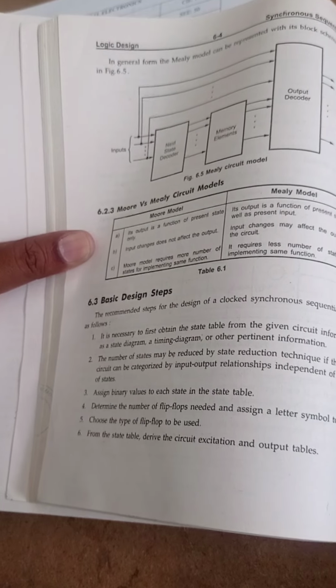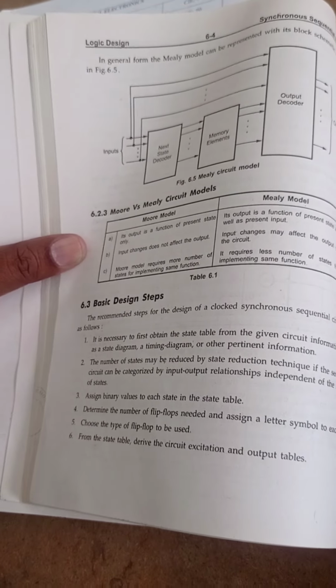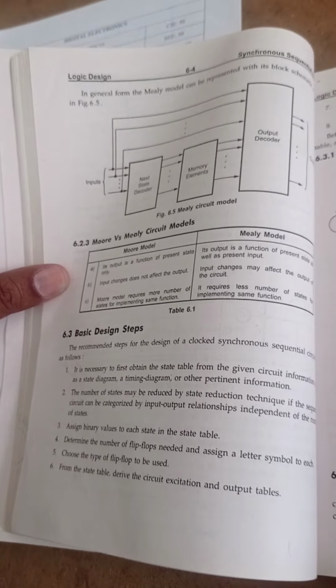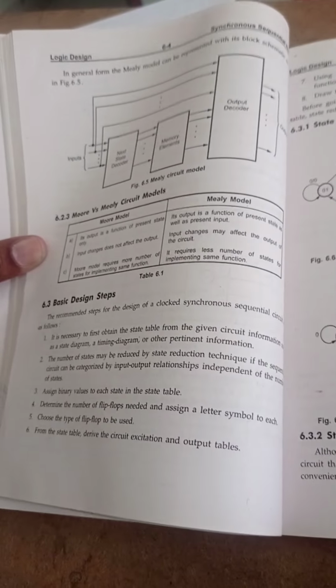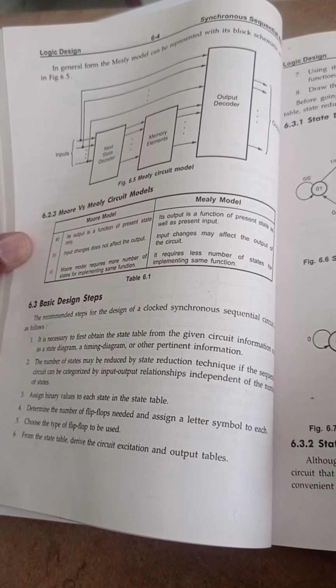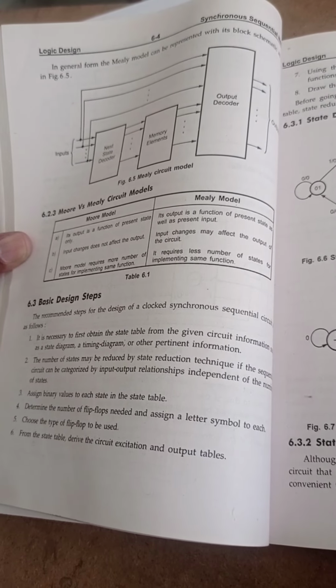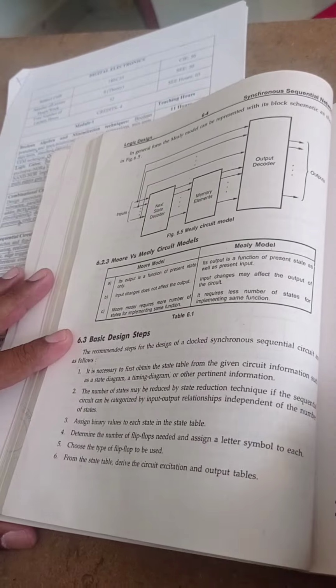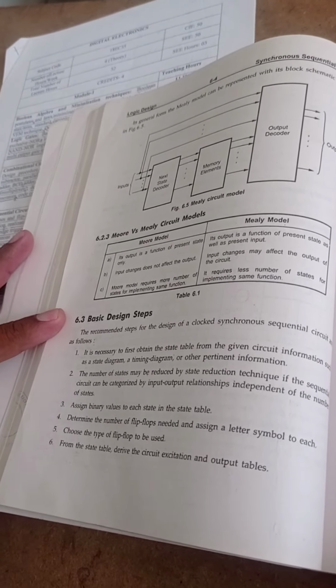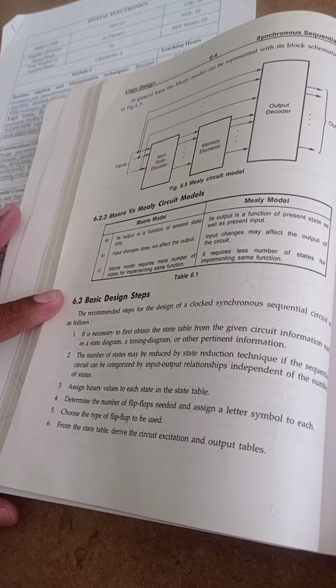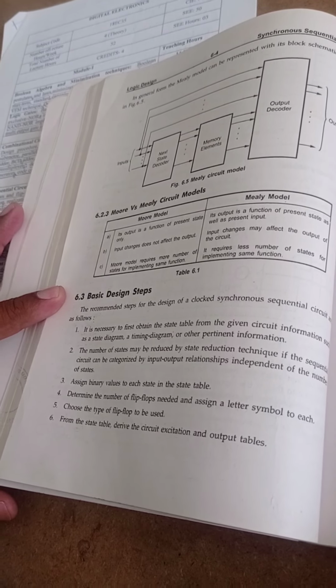Today we will discuss, if they have given the state diagram or the timing diagram, how we can find out the sequential circuit. Here also they will give a state diagram, and we have to find the sequential circuit. In the exam also, definitely they will ask one question on this. Since I have not covered this concept in the class, I am doing this video lecture to show you how we can design the sequential circuit when the state diagram is given.